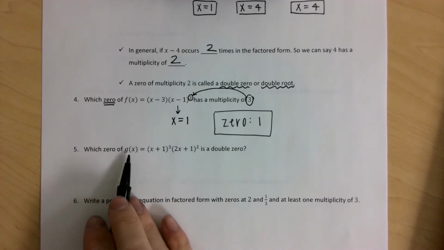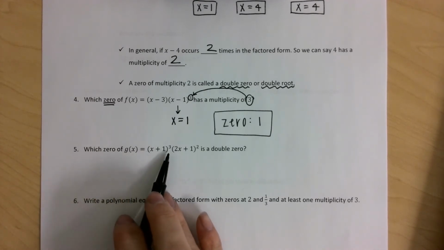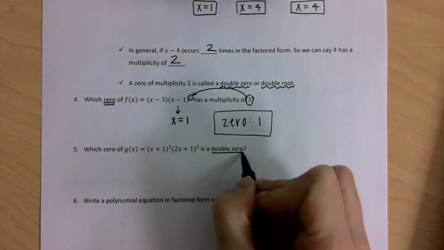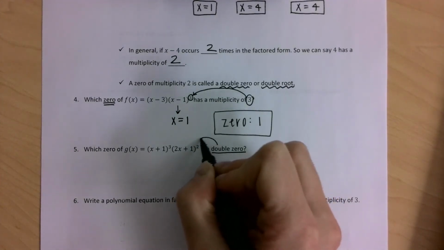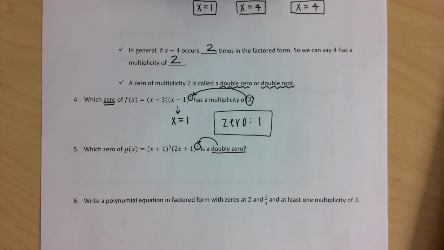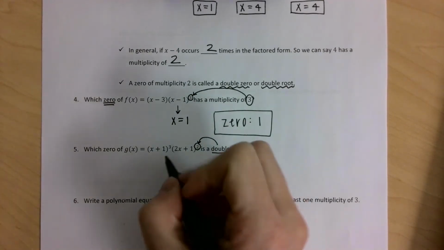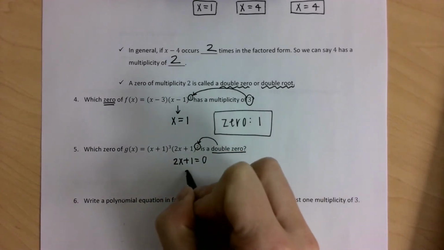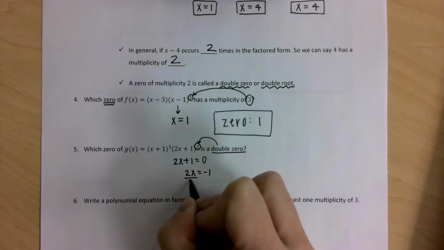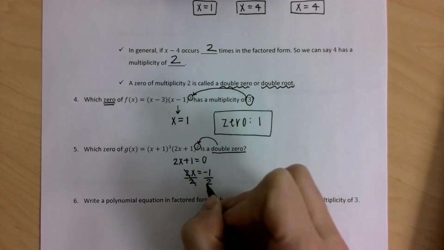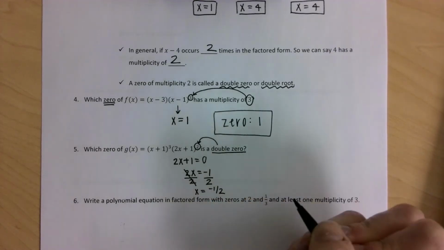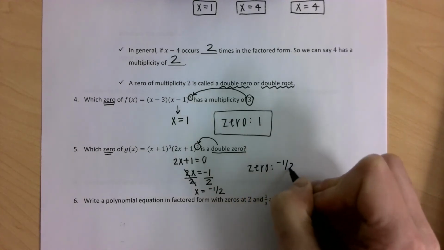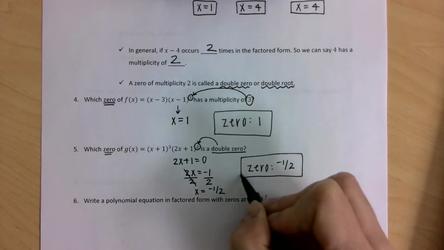Number 5 says, which 0 of g of x equals (x plus 1) cubed (2x plus 1) to the second is a double 0? Double 0 means we're looking for an exponent of 2. Now this one's a little bit trickier because it has that 2x plus 1. So to find your 0, you may have set it equal to 0 and solved. I'm going to subtract the 1 over. And then lastly, divide by 2. So I get negative 1/2. And again, it's asking me to write this as a 0. So that means I write it as just the number, no x's.